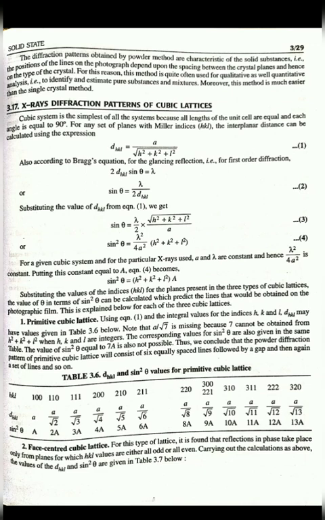Next, heading 3.17, X-ray diffraction patterns of cubic lattice. Cubic system is the simplest of all the systems because all lengths of the unit cell are equal and each angle is equal to 90 degrees. For any set of planes with Miller indices hkl, the interplanar distance can be calculated using the expression d_hkl = a / root(h² + k² + l²). Also, according to Bragg's equation for glancing reflection, that is the first order diffraction, 2 d_hkl sin θ = λ, or sin θ = λ / (2 d_hkl).